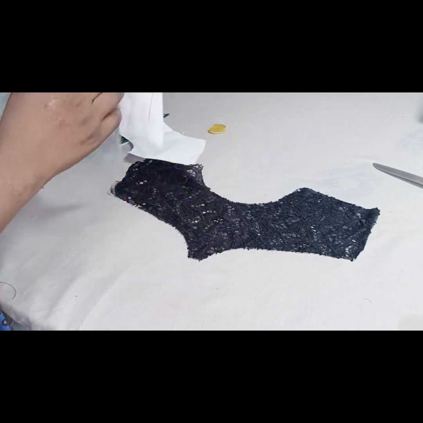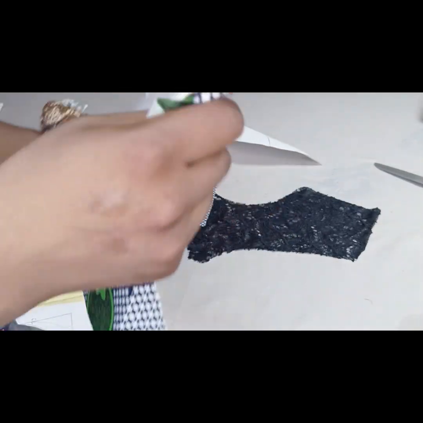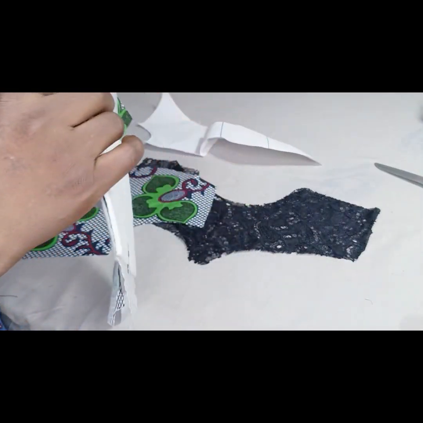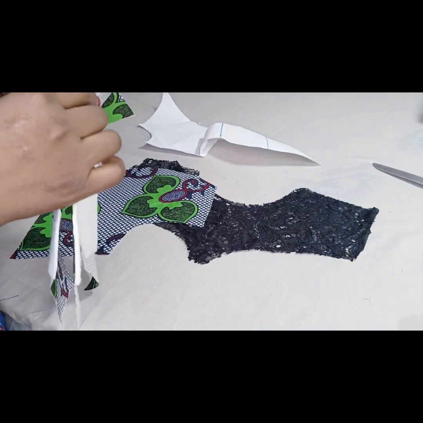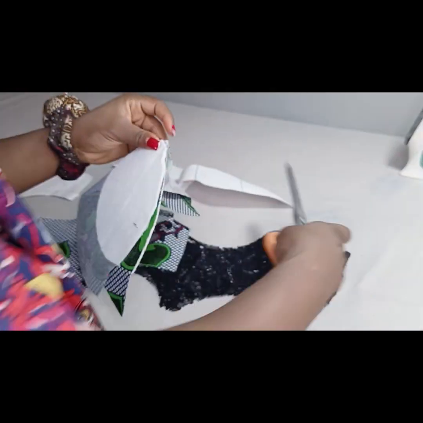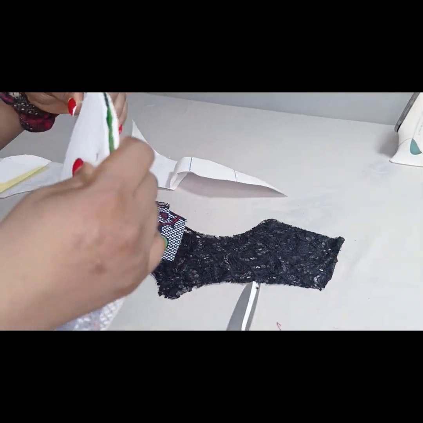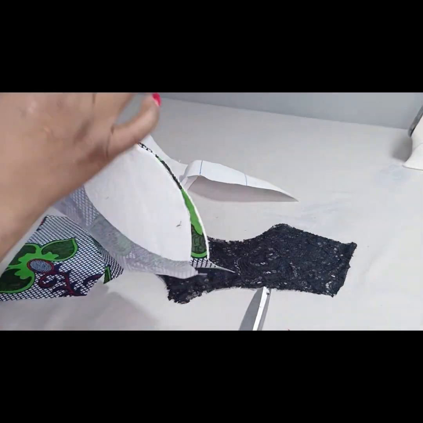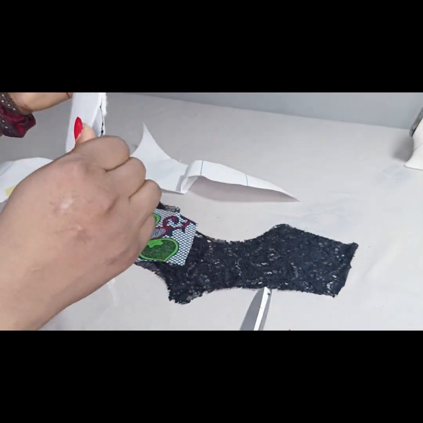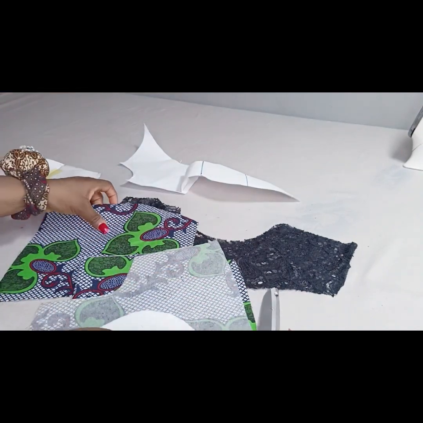So that's the next thing to do now. I'm going to take this to the sewing machine. I'll be joining it like this. I'm going to make sure that the underbust points are matching up. It's very important. You want to make sure that the underbust points are matching up. You can even go ahead and notch it if you want to. In my case it's very obvious, so there's no way I can miss it. I'm going to sew it on half inch all the way to this point. I'll be starting from below, so I will show us how to sew it.